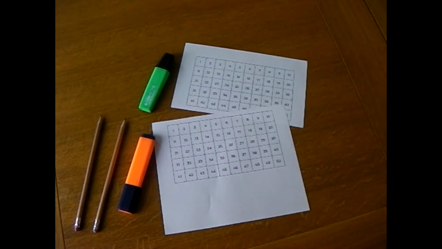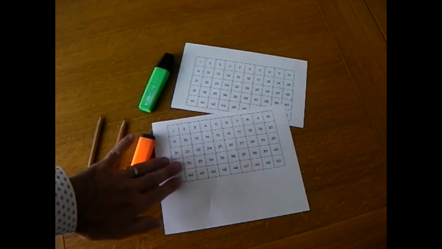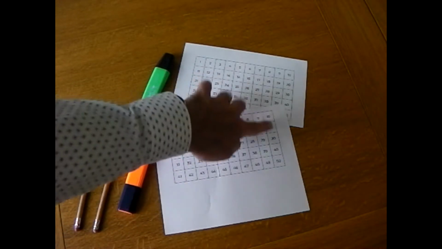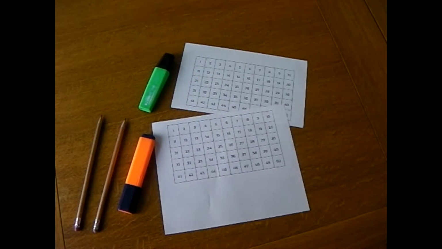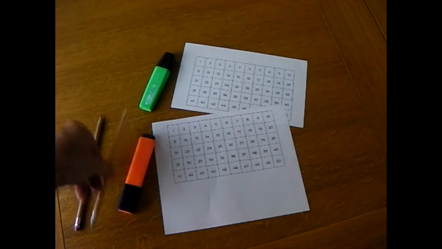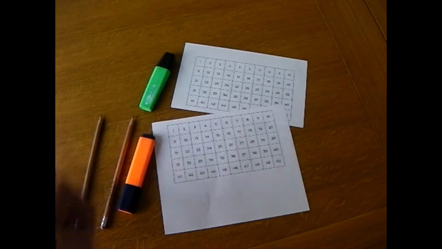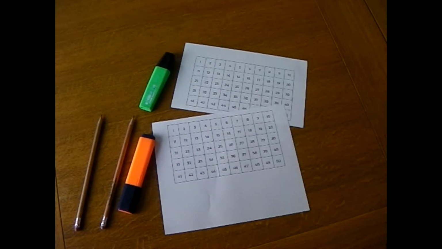As Guess Who is a two-player game, you'll need two of each thing. A game board with the number grid that you're using to play the game, a highlighter or a different way of showing which number you've chosen, and a pencil, so a different coloured implement that can cross off the numbers as you are trying to guess your opponent's number.